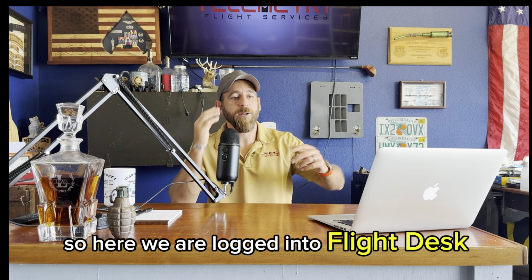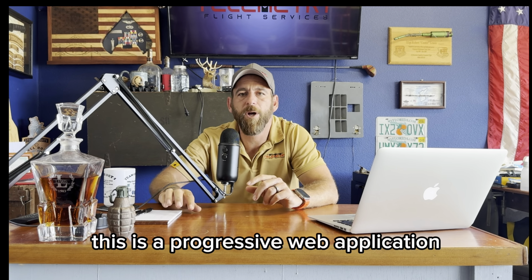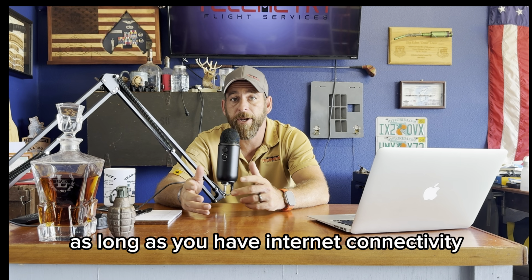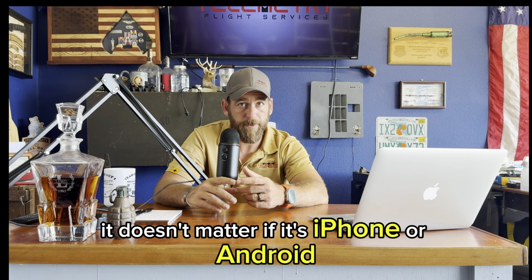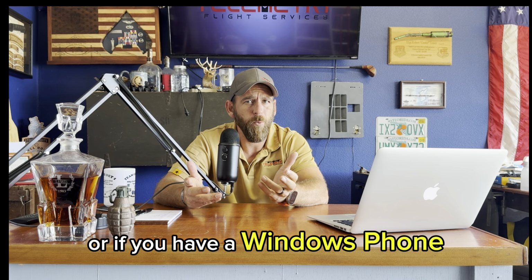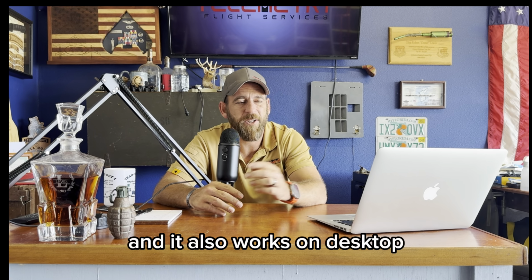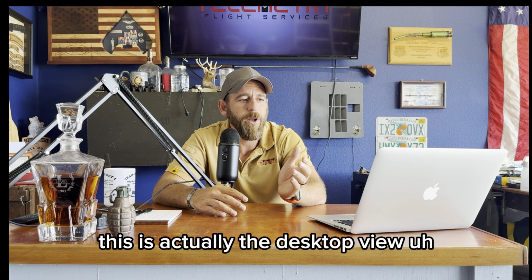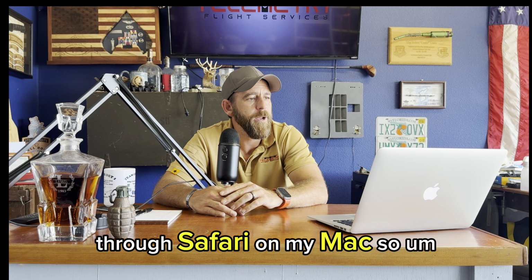So here we are logged into FlightDesk. This is a progressive web application, so it works across all different devices as long as you have internet connectivity. It doesn't matter if it's iPhone or Android or if you have a Windows phone, it'll work on that too. And it also works on desktop. That's what we're looking at today. This is actually the desktop view through Safari on my Mac.